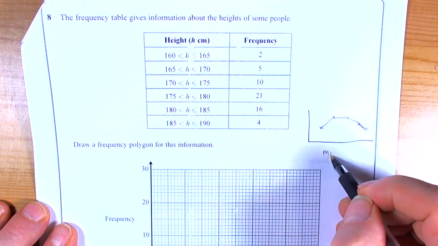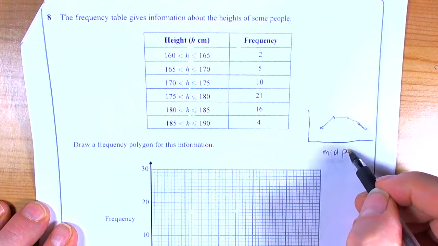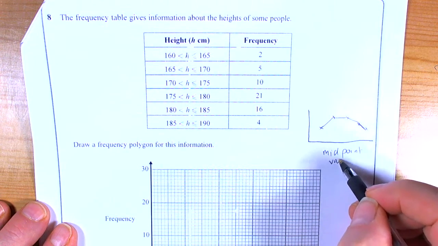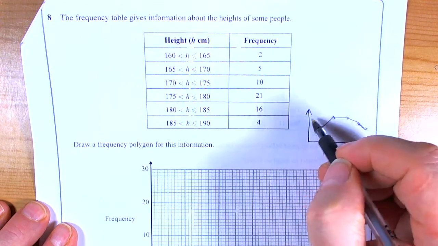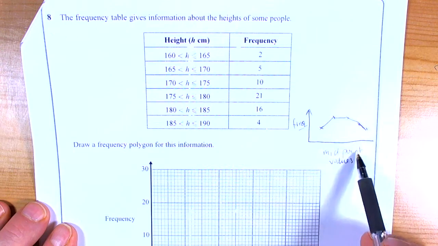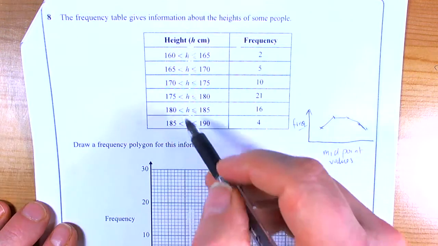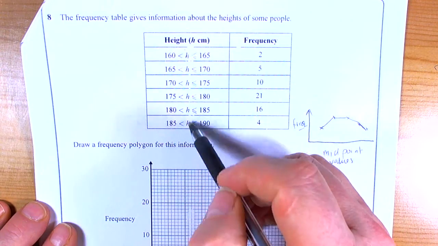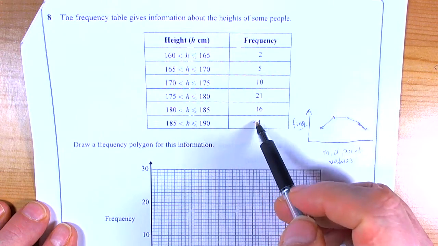What we've got to remember is across here we choose the midpoint values of the intervals given in the table, and then across this axis we're talking about the frequency. So we've got to plot the midpoint values against the frequency. So we look at these intervals and we work out the midpoints, and then we plot the frequencies against them.